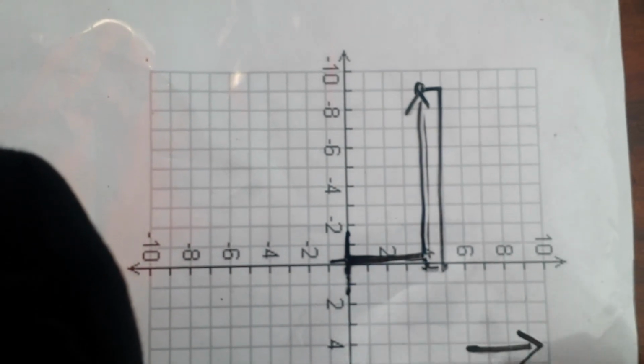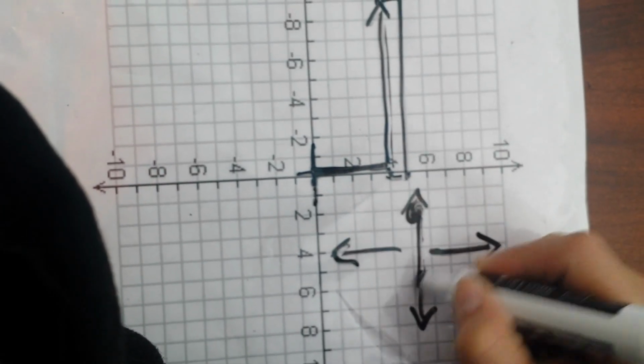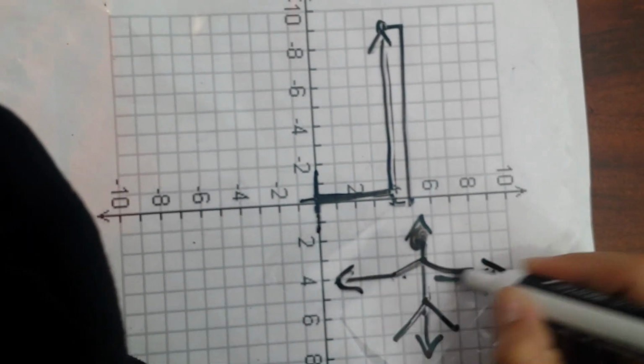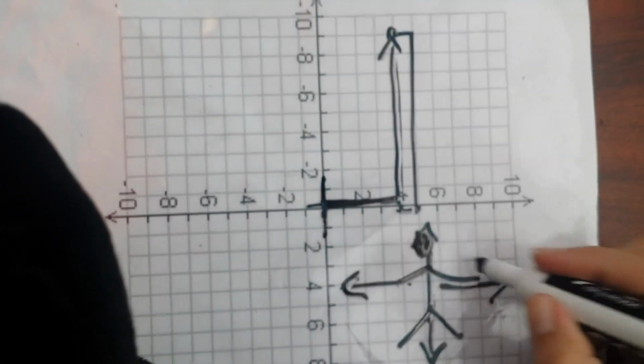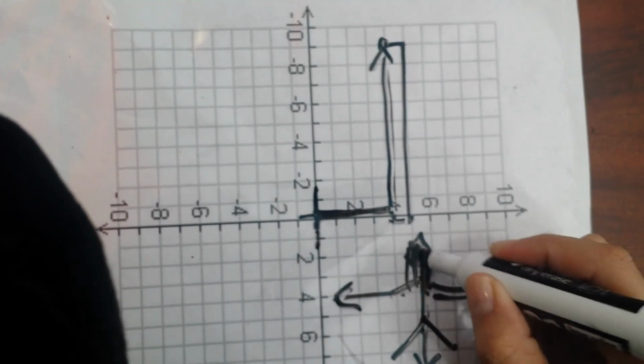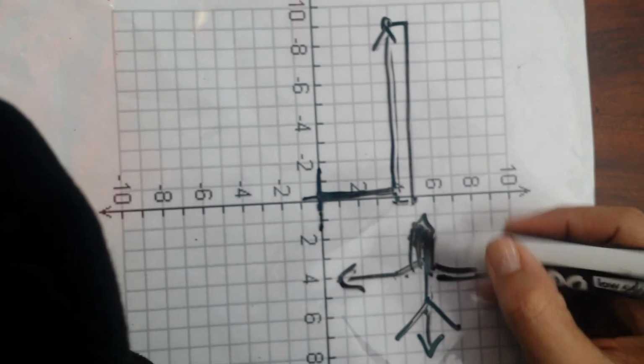So if you're going right, think of this being your right hand. So here I'm going to do this on the side real quick. Right is your right hand, left is your left hand, up is your head, down is your feet. So here is the person. Okay? So right is your right hand, and the person is facing the shape. Here's the hair on the back of the head. So right is your right hand, left is your left hand, down is your feet, up is your head.